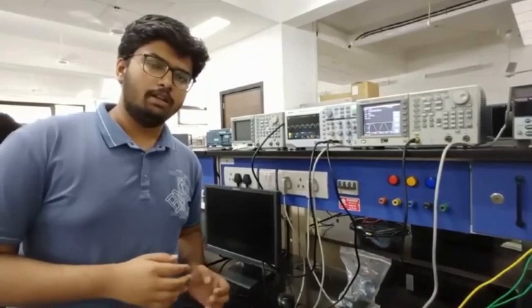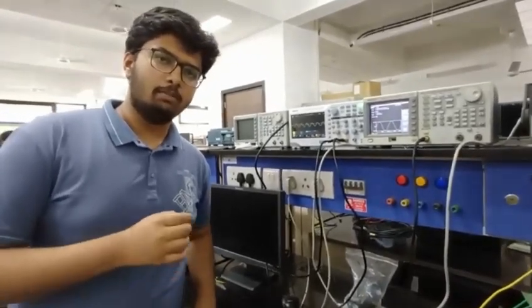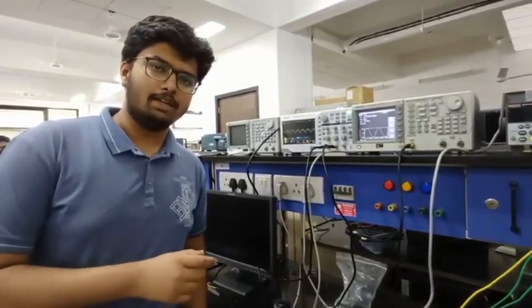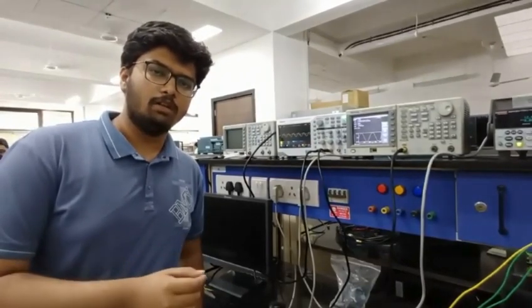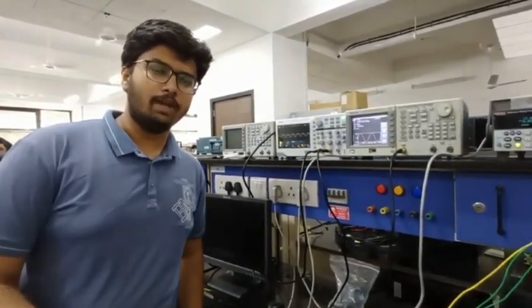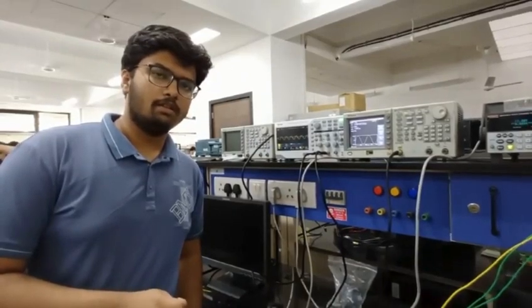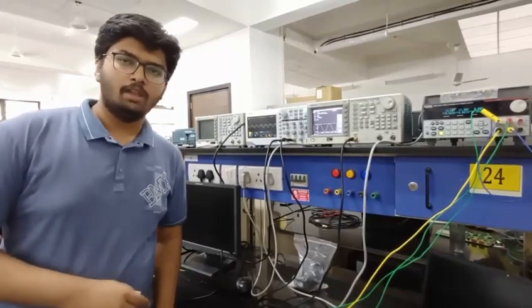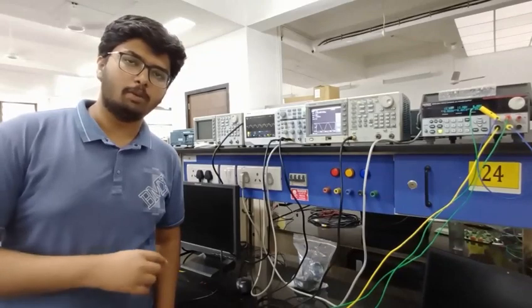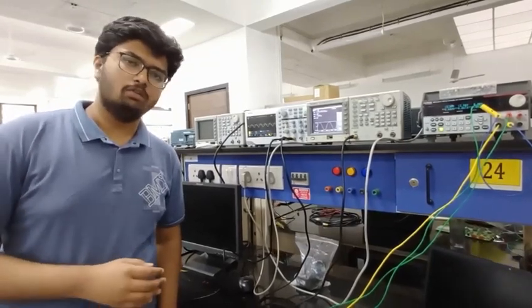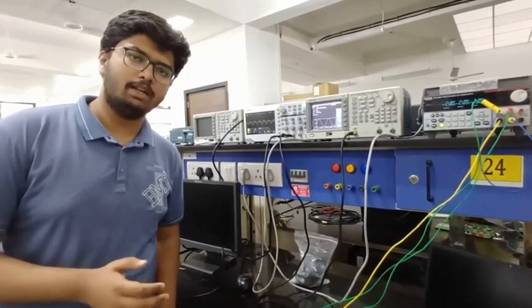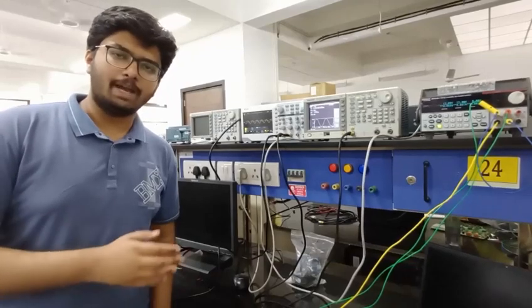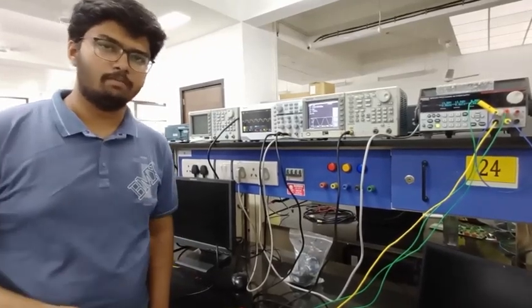In the integrating circuit, the input signal is connected to the inverting input terminal via a resistor, and the capacitor is connected between the inverting terminal and the output terminal as feedback. The non-inverting terminal is connected to the ground, and the output voltage we are getting is proportional to the integral of the input voltage. Precisely, we get minus 1 by RC times the integral of V input dt from 0 to time t, which we are measuring. The minus sign is coming because of the 180-degree phase shift.